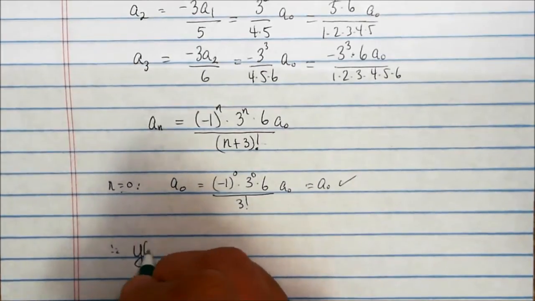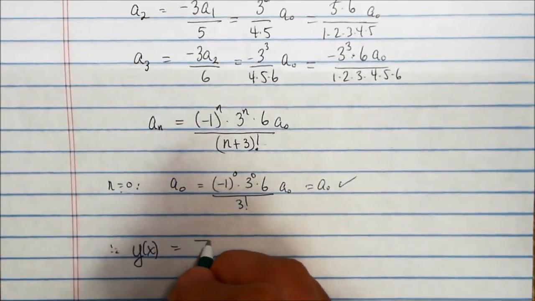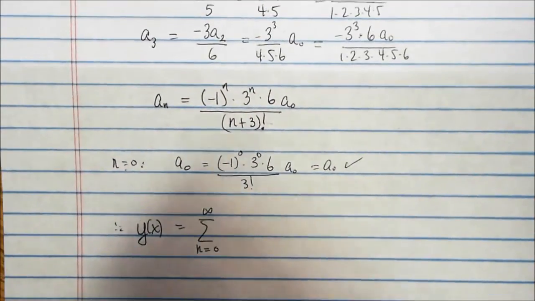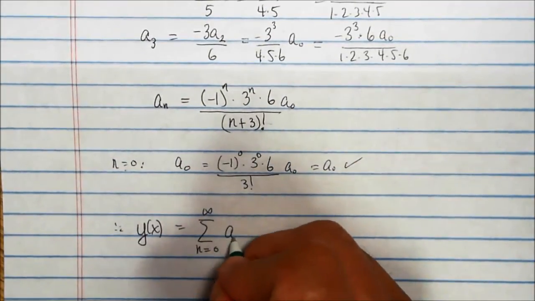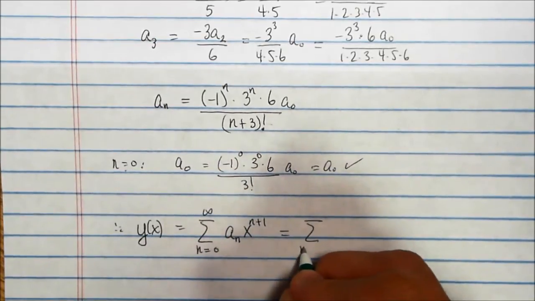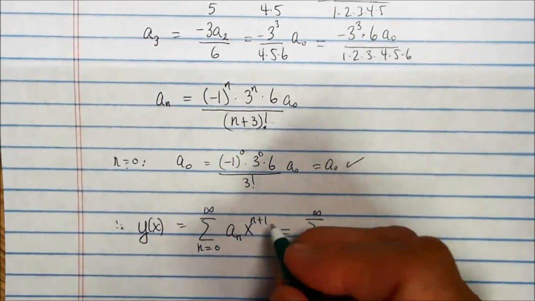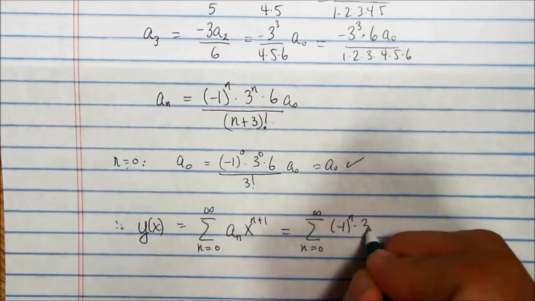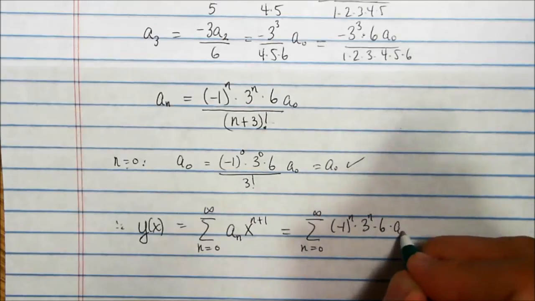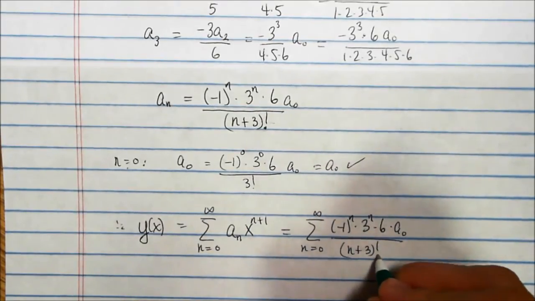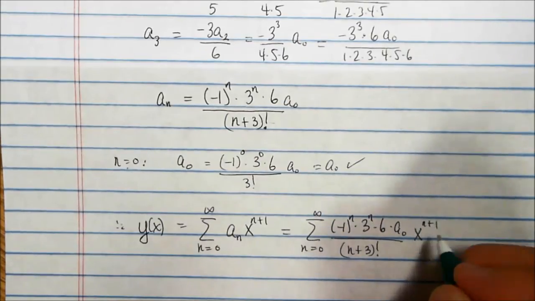So y of x is equal to summation n equals 0 to infinity of a sub n times x to the n plus 1. In this case, a sub n always works out to be this: negative 1 to the n times 3 to the n times 6 times a sub 0 over n plus 3 factorial, x to the n plus 1.